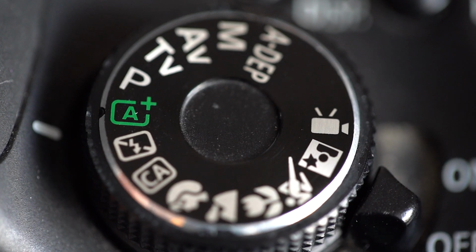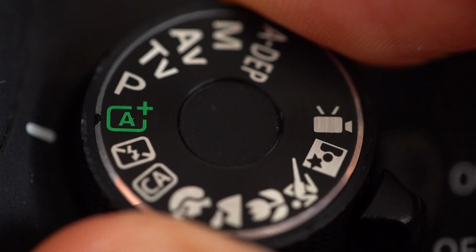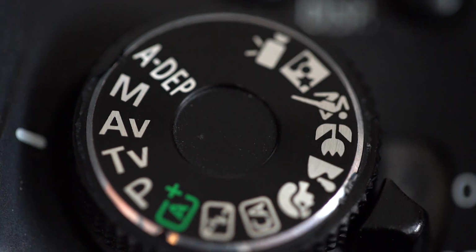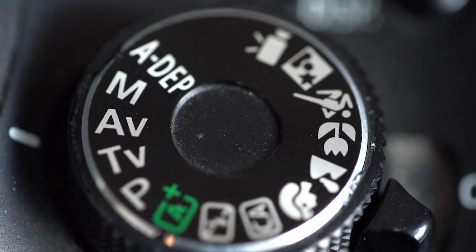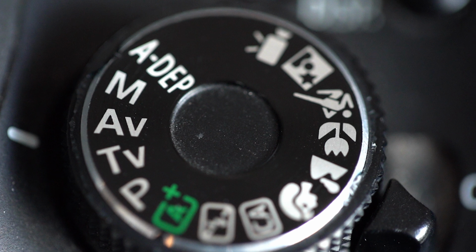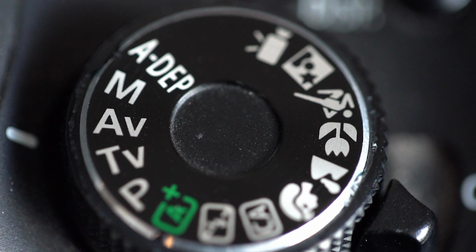Here's an experiment that you can do to test out the effects of aperture and see what a big difference depth of field can make in your pictures. Next, set your camera to aperture priority mode. This is going to allow you to focus on aperture, choosing one and letting the camera make the changes to shutter speed and ISO to properly expose the image.